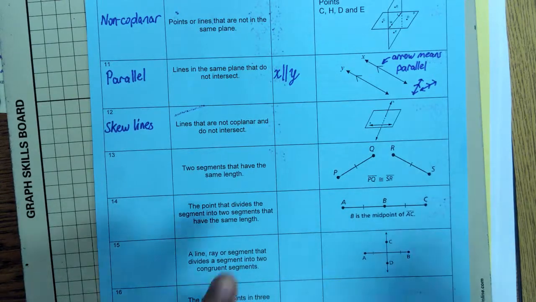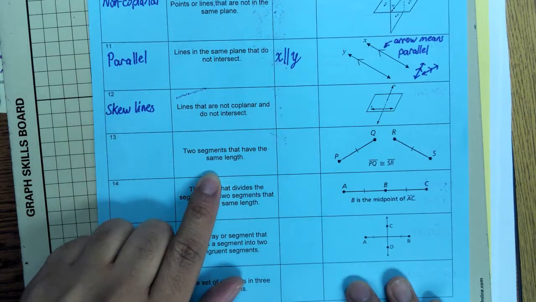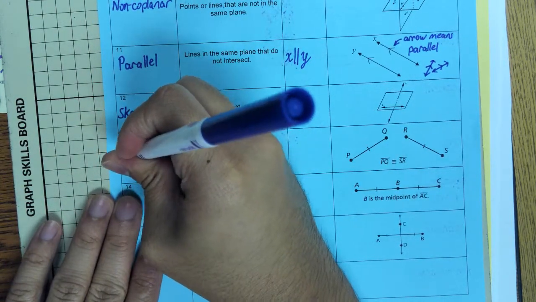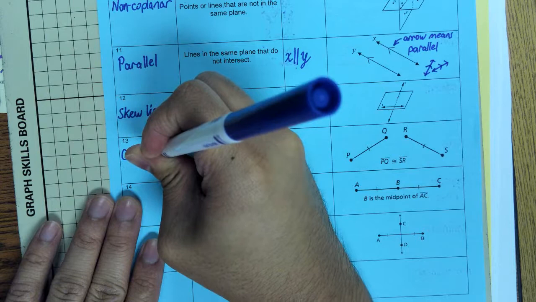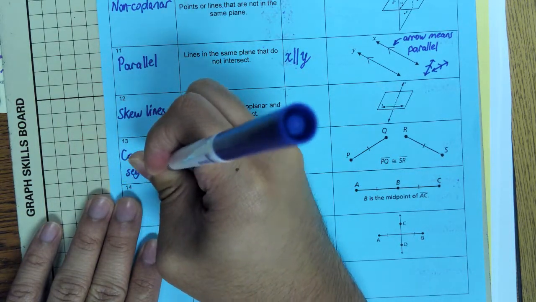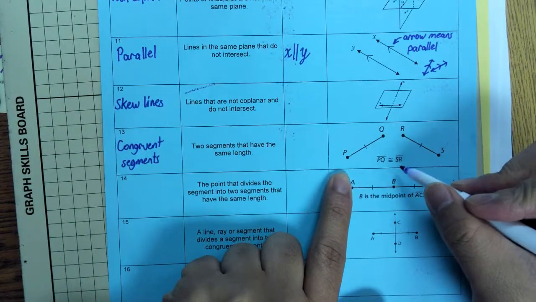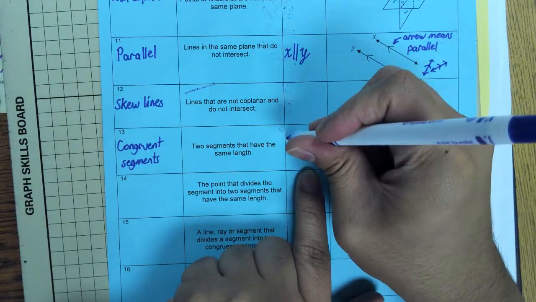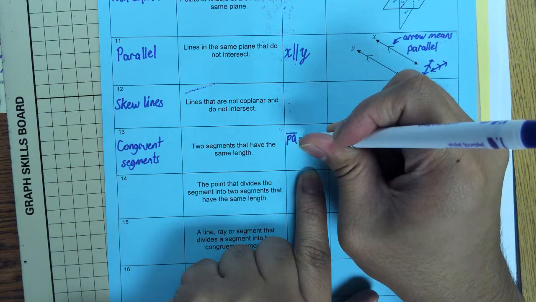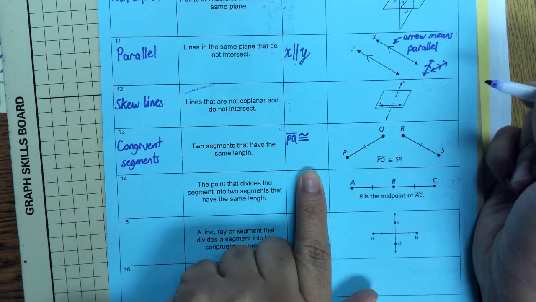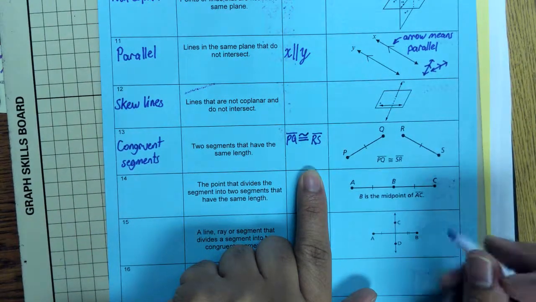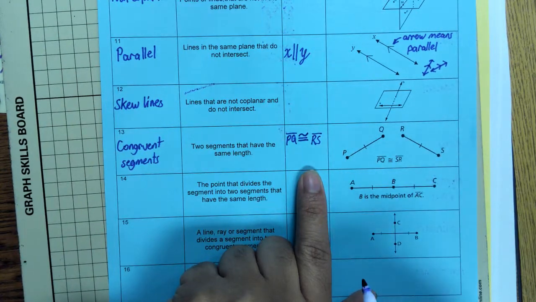Right, next up, two segments that have the same length. Our math word for the same is congruent. So we call this congruent segments. And in our notation, we have segment PQ is congruent (an equal sign with a squiggly line on top) to segment RS. And it's also written over here.